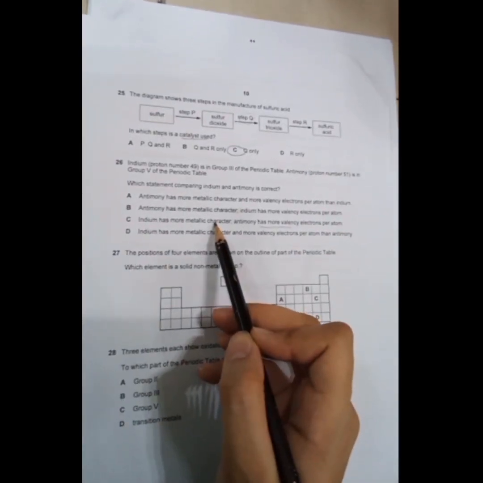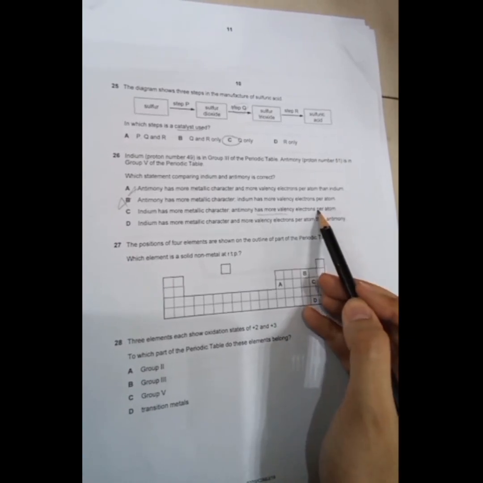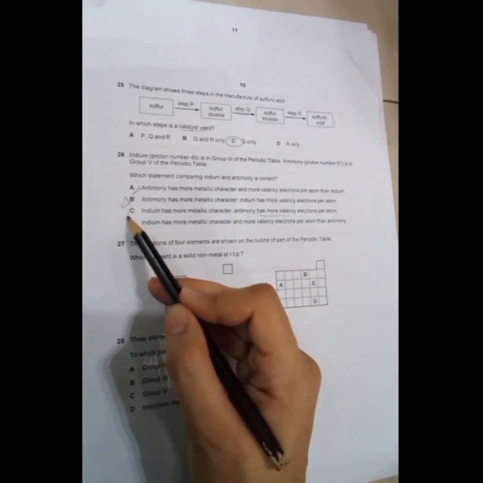Let's see what it says here. Indium has more metallic character, yes, so this is wrong. Antimony has more valency electrons per atom because it has a greater proton number, so obviously it's going to have more valency electrons, so it's going to be C.